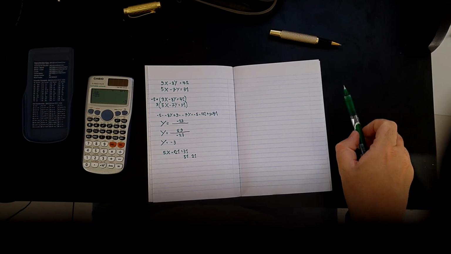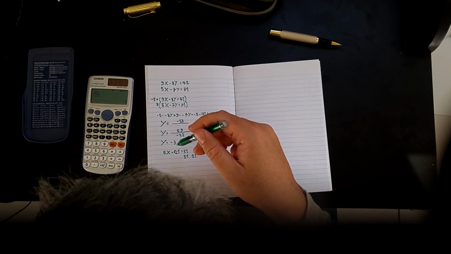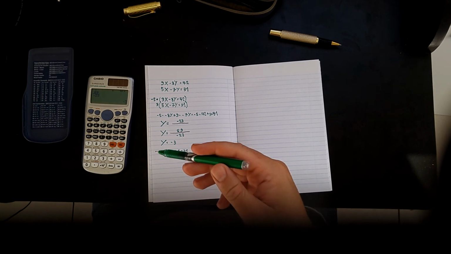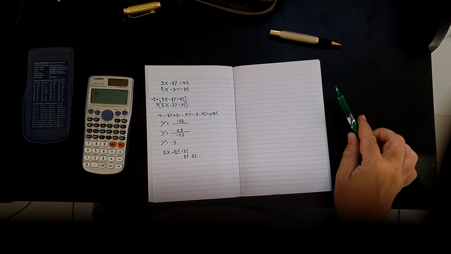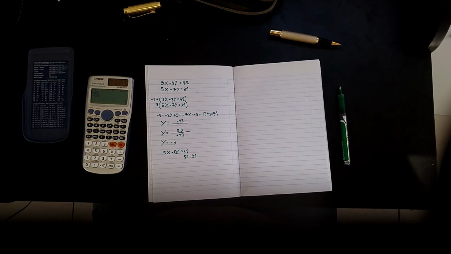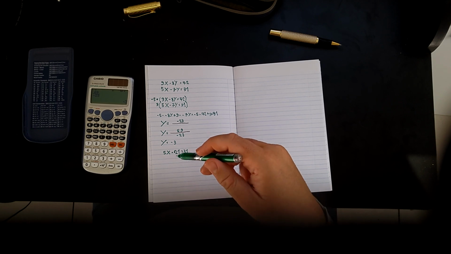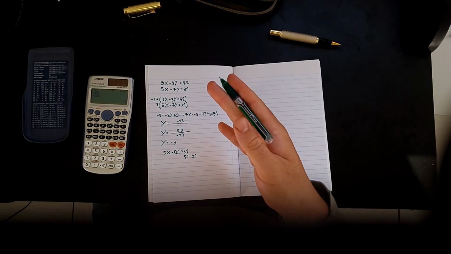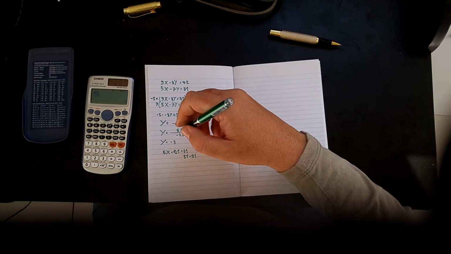When we write the numbers after the equals sign, the sign changes. So it's going to be negative.